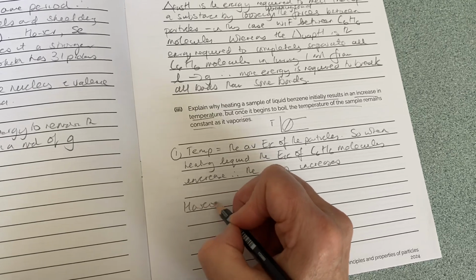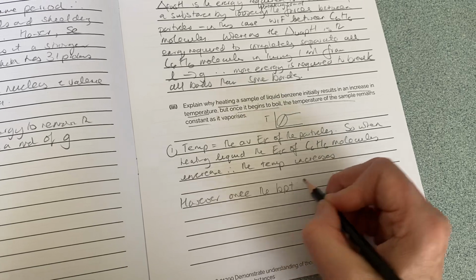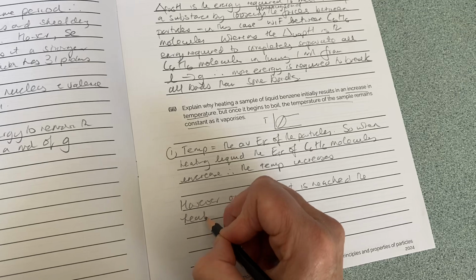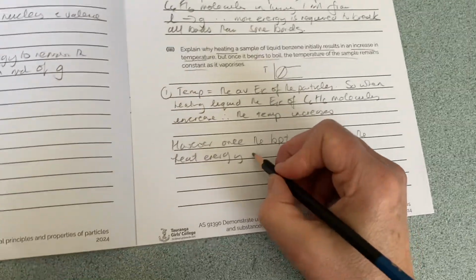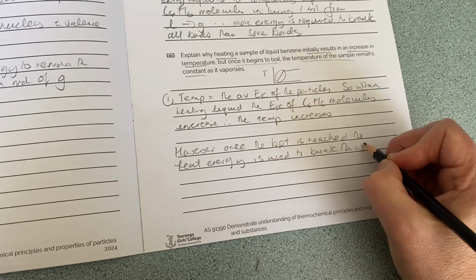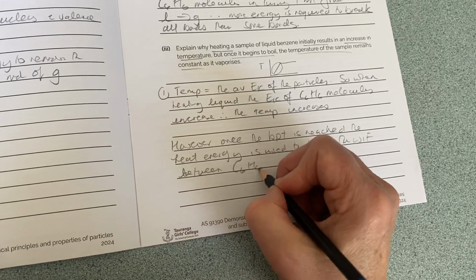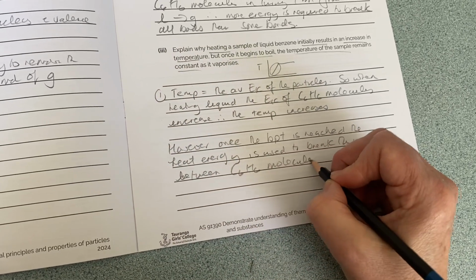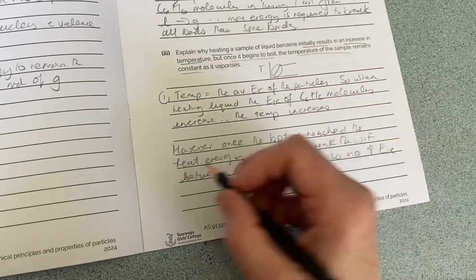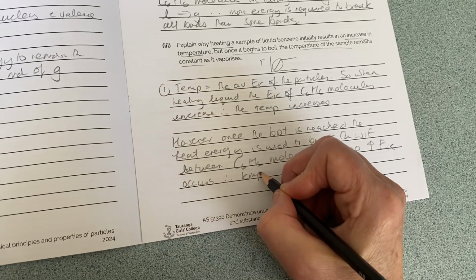However, once the boiling point is reached, the heat energy is used to break the forces between C6H6 molecules. So no increase in EK occurs, right? So they're not speeding up at this point. Therefore, the temperature remains constant.